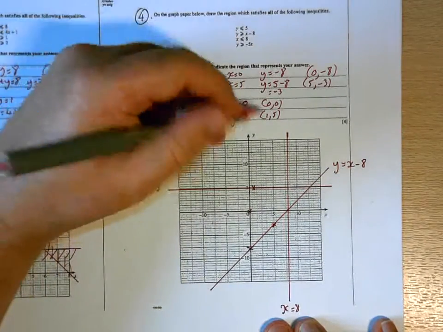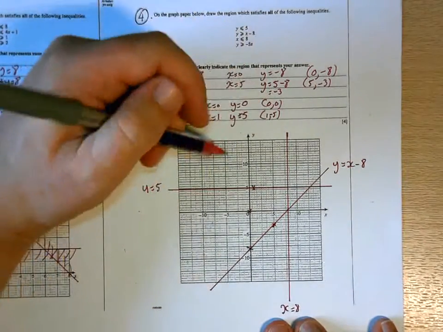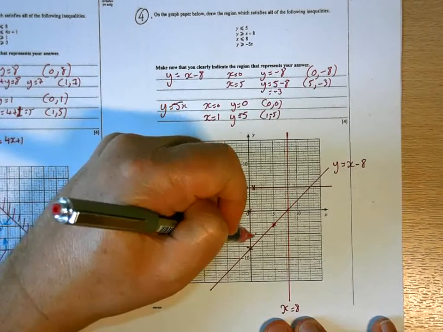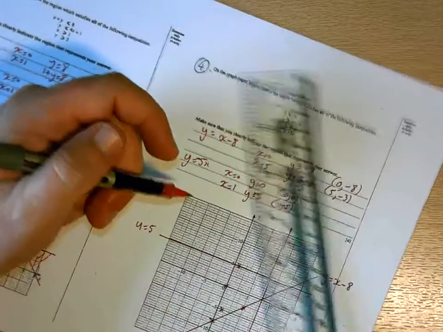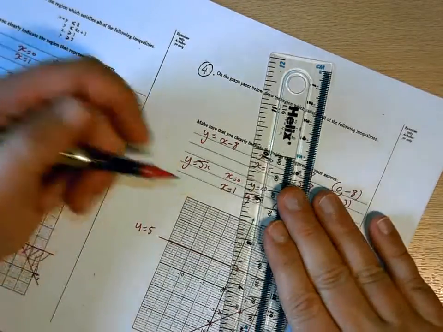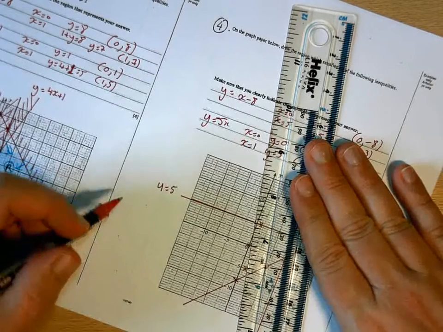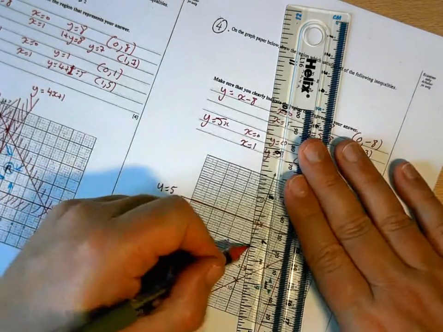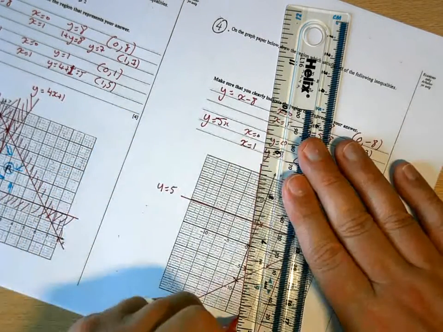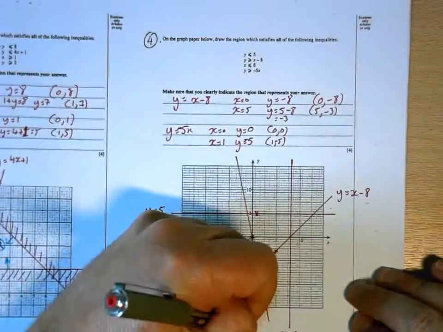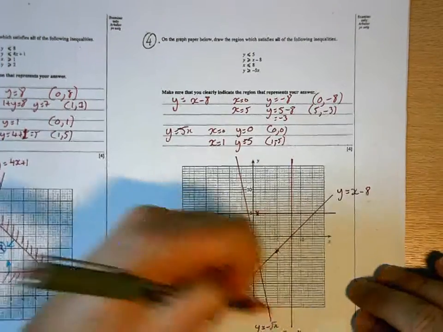So it'll be 1, minus 5, which is there. So it's going this way through 0, 0 and 1, minus 5. So that's y equals minus 5x.